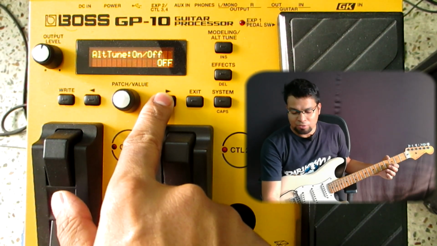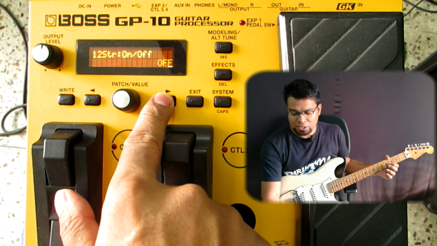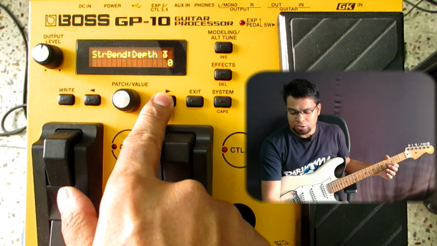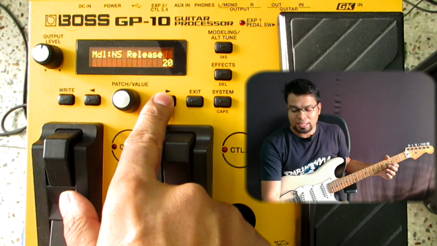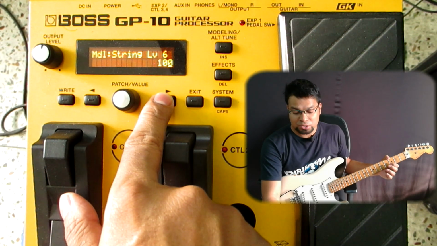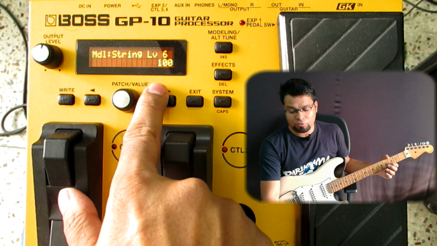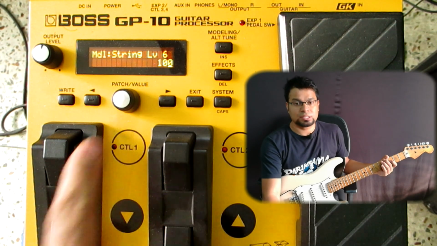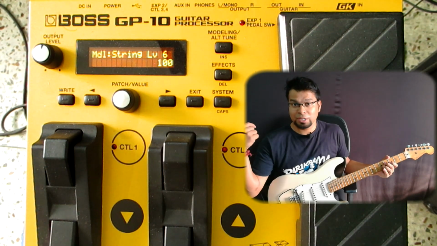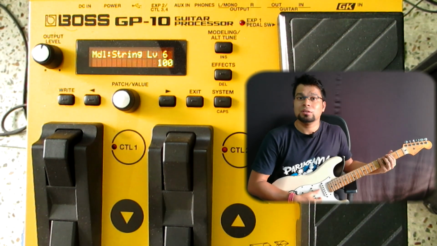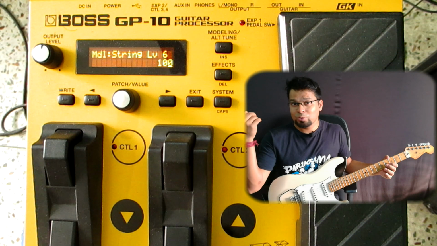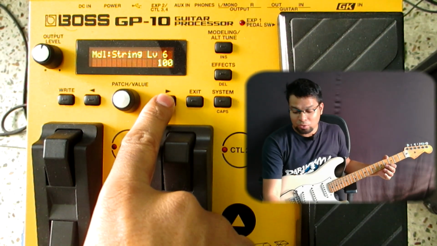Rear volume is fine, front volume is fine, all these volumes, tones, everything is fine. No need for alternate tunings and so on as of now. But you can see that there are other things, noise and so on. Now this is a big one for me. String level 6, by the way, you can hear the bass now. It was an electric guitar beforehand, right? Now it's a bass. Now that's pretty cool.